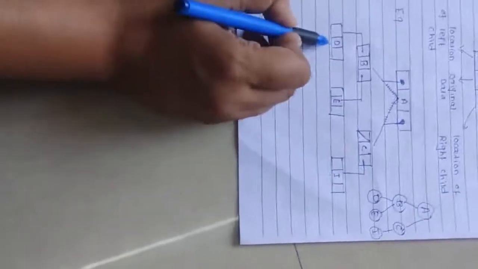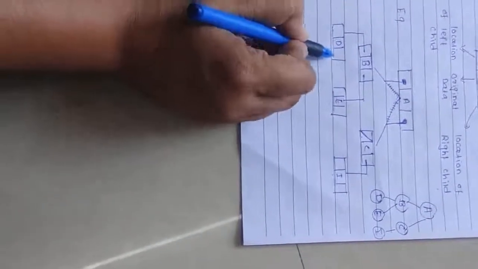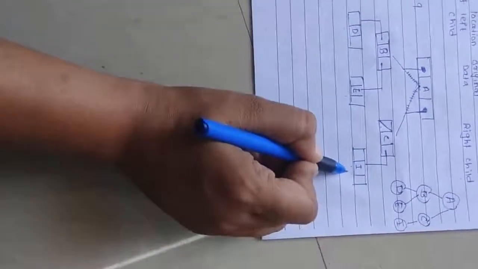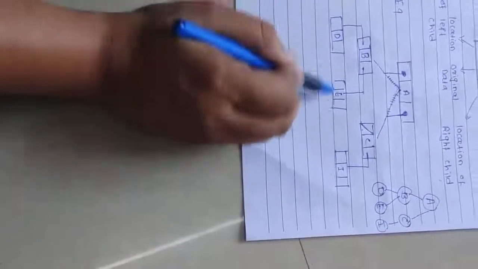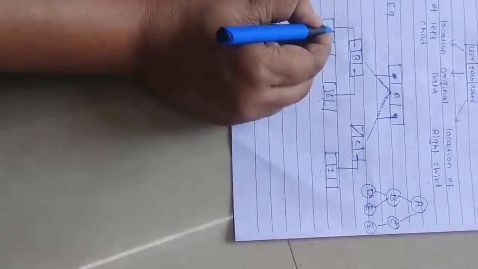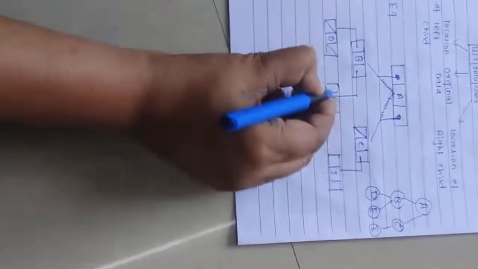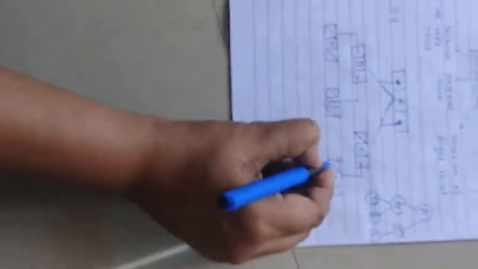Okay, now what about the left and right parts of D, E and I respectively? As they are the terminal nodes, there is nothing in the left and right parts, so we put the null value there.